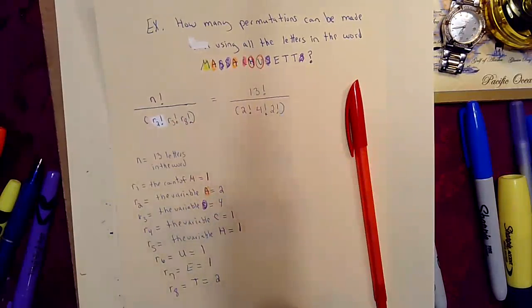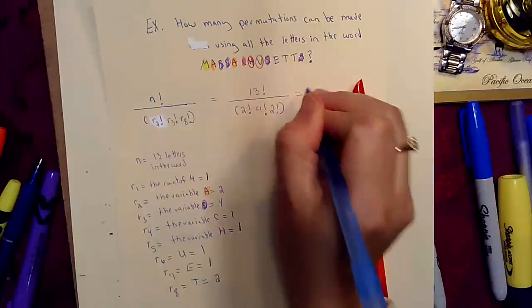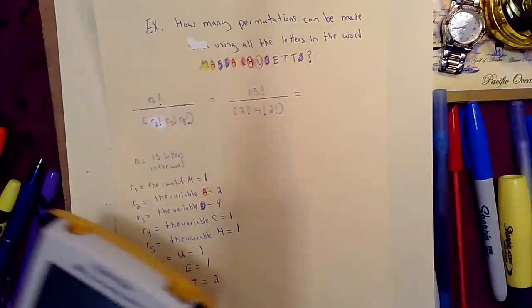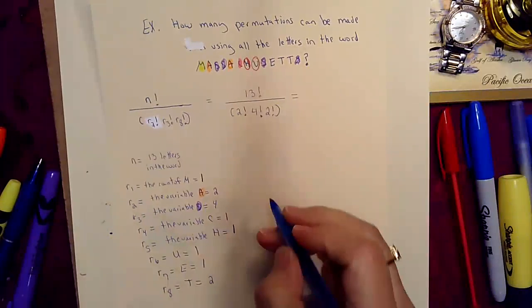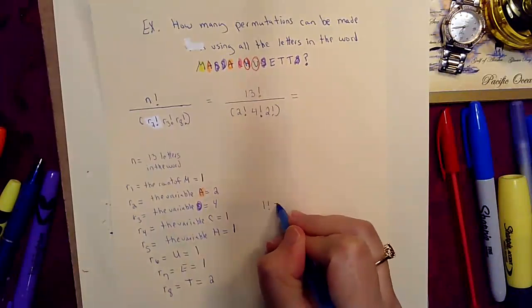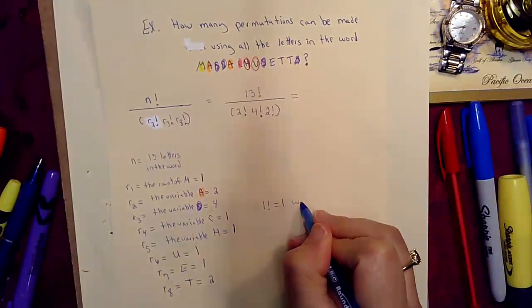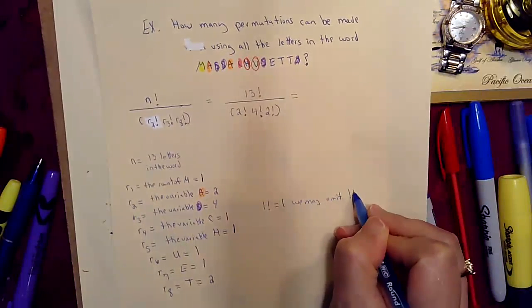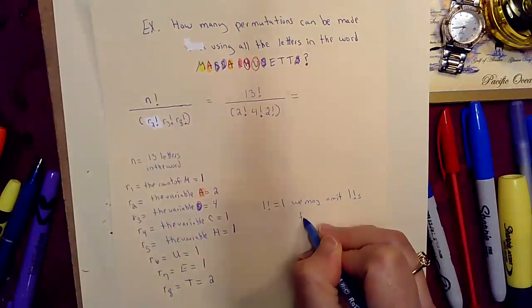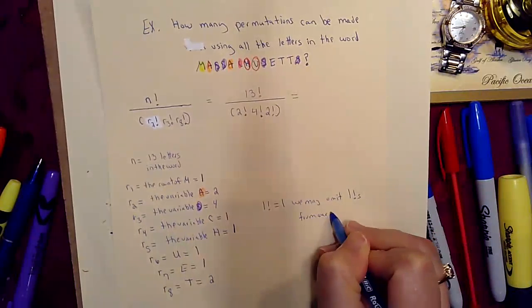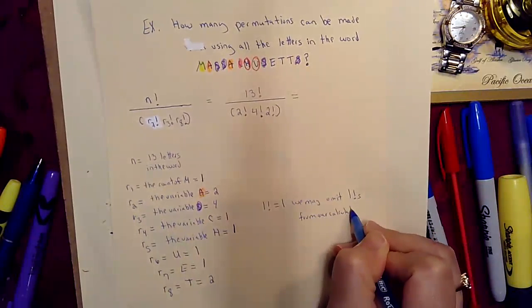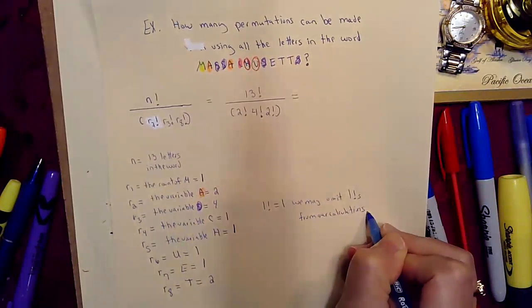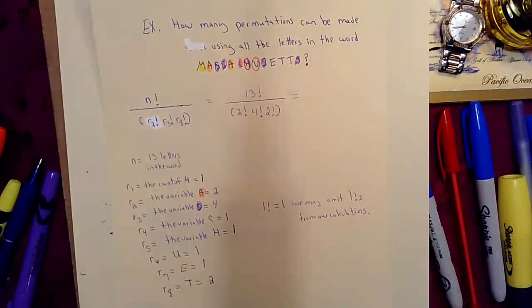And remember, the reason why is that 1 factorial was 1. So we may omit 1 factorials from our calculations, because anything times 1 is itself. So we may omit the 1 factorials.